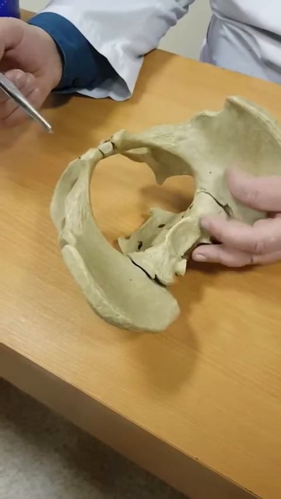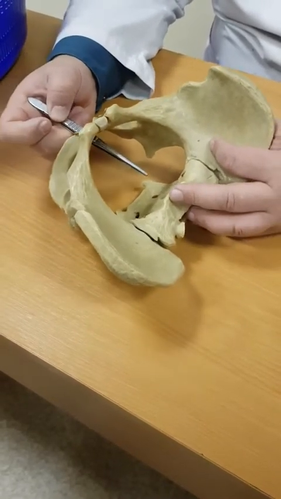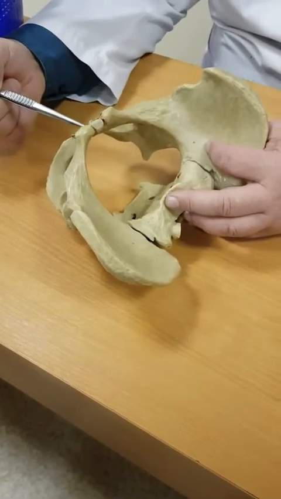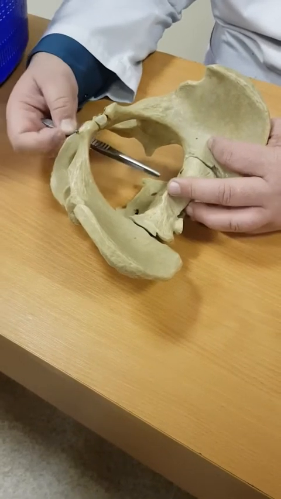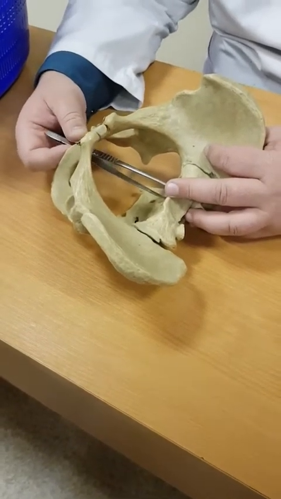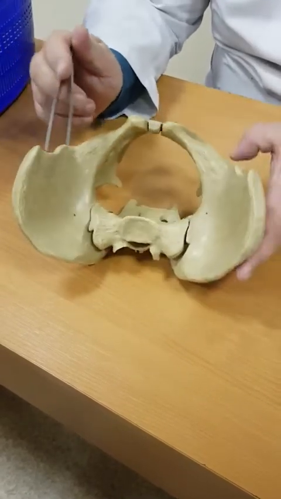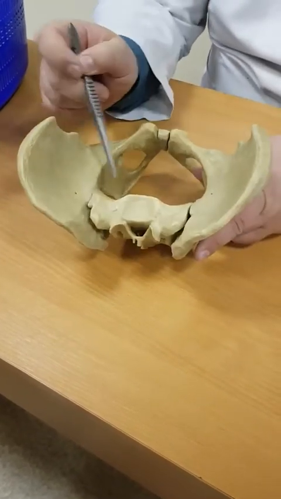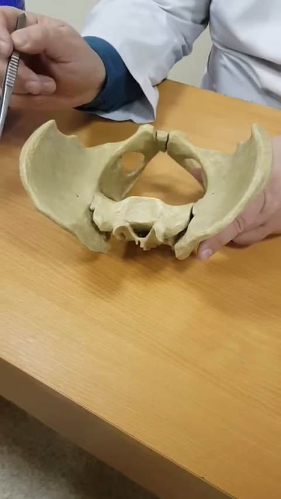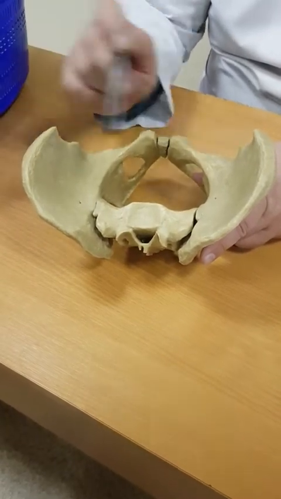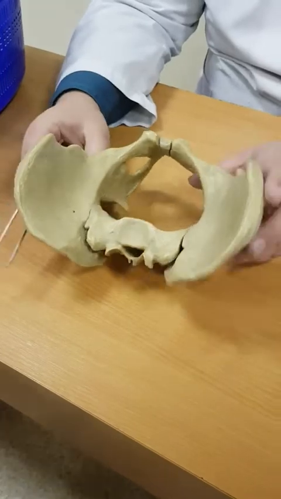More correct is conjugata diagonalis, the space between the inferior part of the pubic symphysis and the promontorium, and we subtract 1.5 centimeters and find conjugata vera. And for the transverse distance of the pelvic inlet, we subdivide distantia cristarum into two.